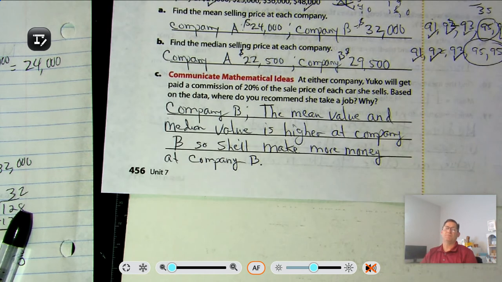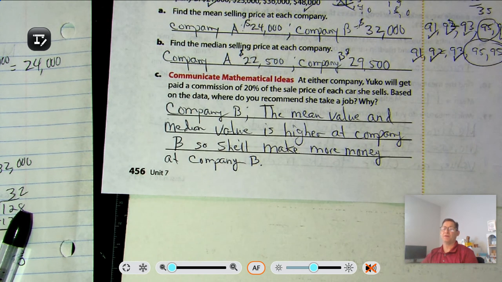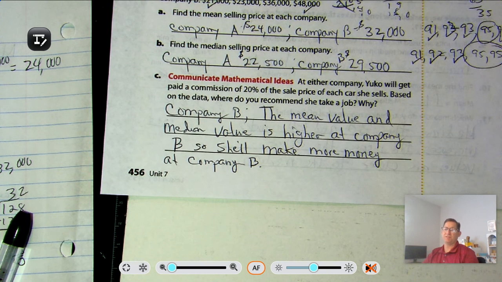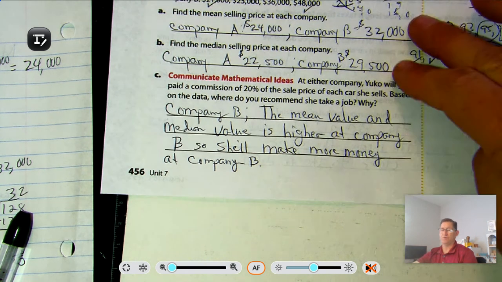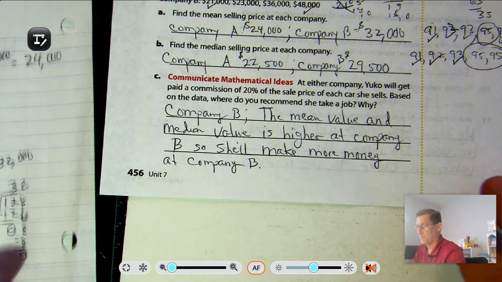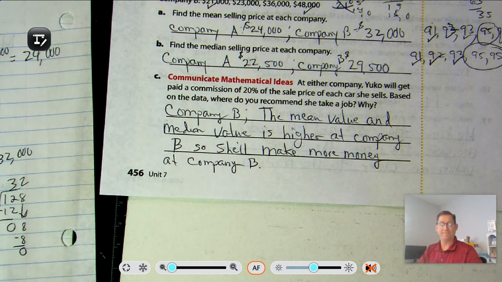All right, since the mean on the car sales at company B is higher than at company A, and the median is also a higher value than company A, if you're getting paid on commission, you'd rather have 20% of the two larger values, right? So company B would be the best company for her to try to work at.